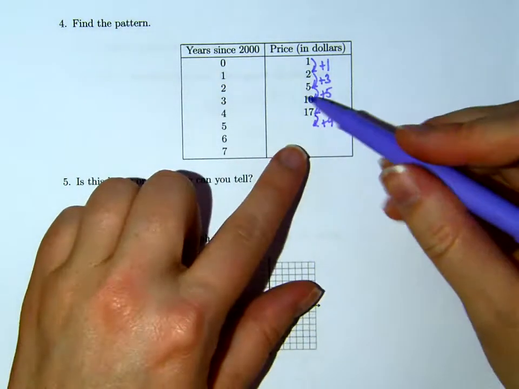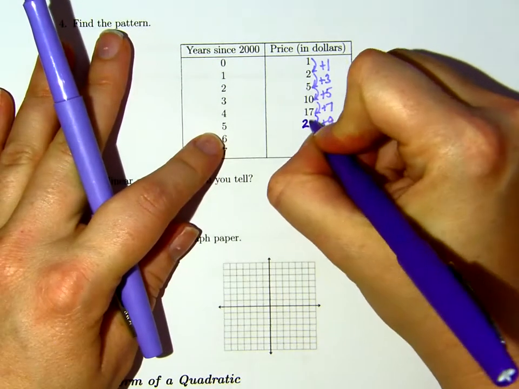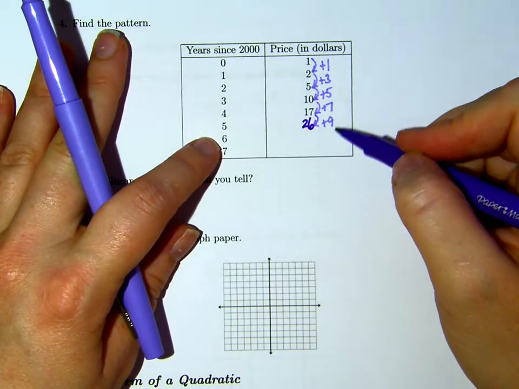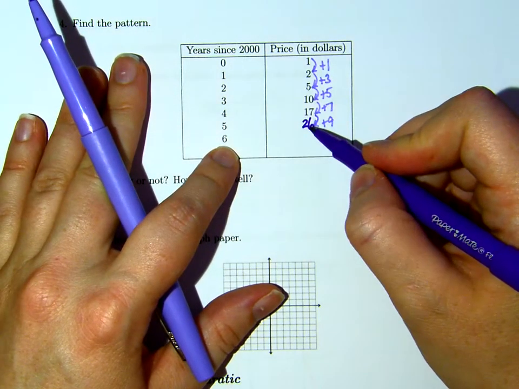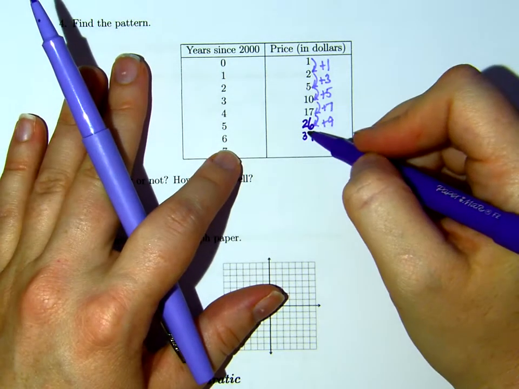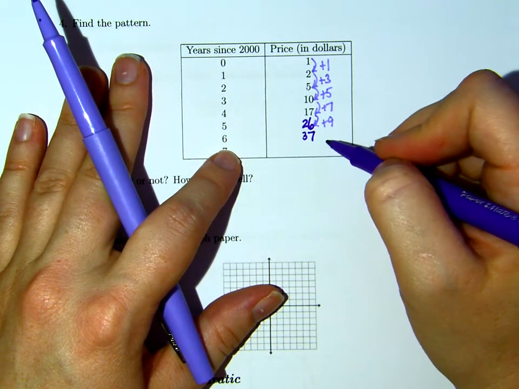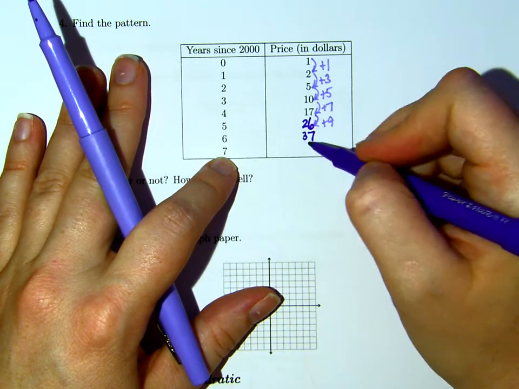Okay, so 17 plus 9 is 26. And then what will we add? Plus 11? 26 plus 11 is 37. And then instead of adding 11, we would add 13. Okay, 47, 50.